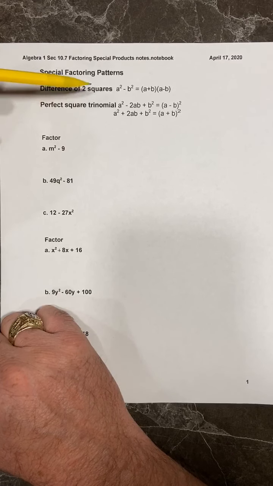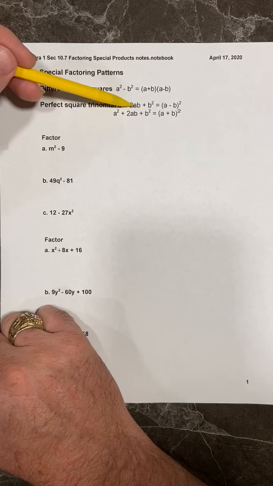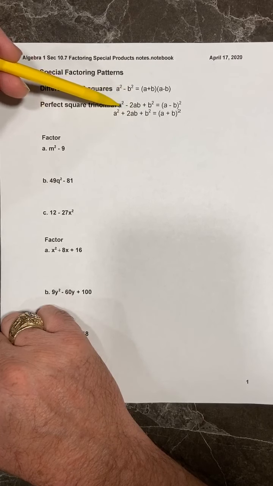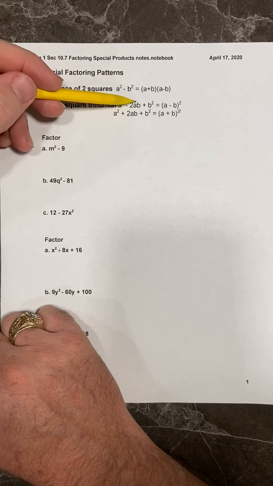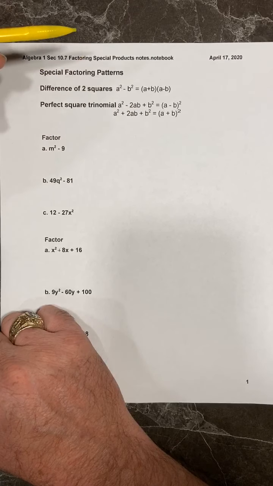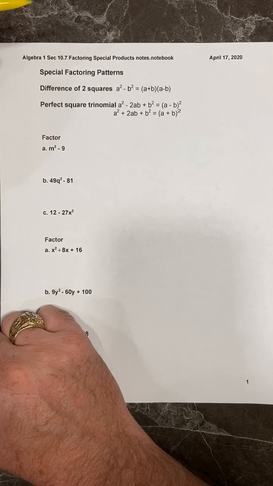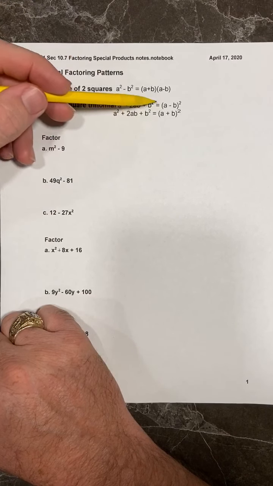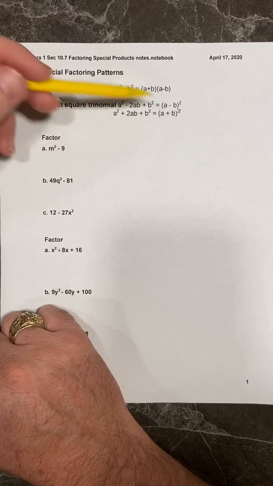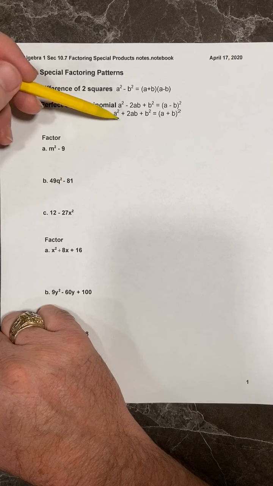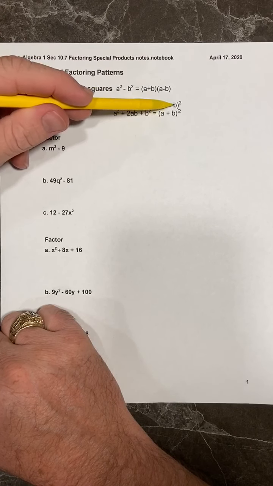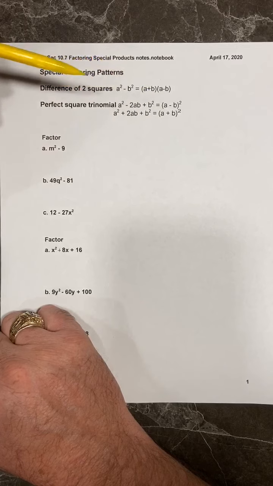A perfect square trinomial is going to be a trinomial. So the first term and the last term, a squared and b squared, are perfect squares. If the first term and the last term are perfect squares, then we check to see if the middle term is 2 times the square roots of those two, the first and last term. Then we can factor it as a minus b squared or a plus b squared, depending on our symbol order. If it's minus, it's a minus b squared. If it's plus, it's a plus b squared.